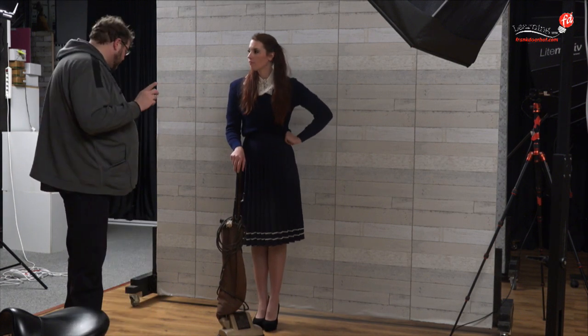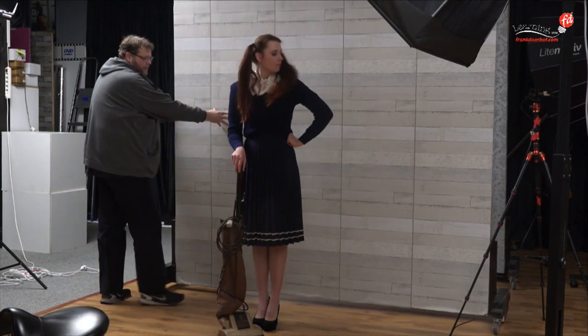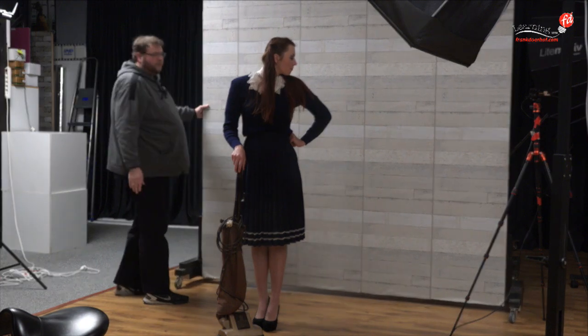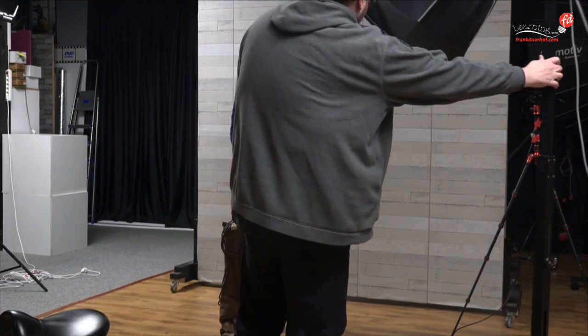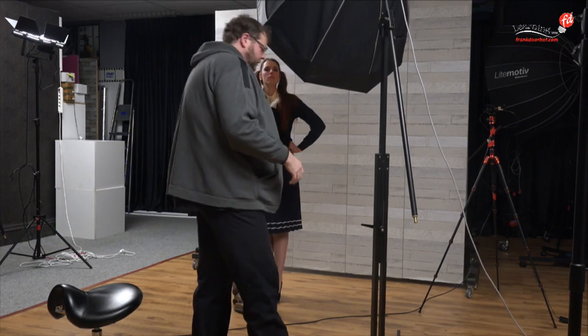Now, she's very close to the background. If I want my light to fall off nicely, I don't want it to be too close to the background. So what I want to do is actually move the background further away. This is the nice thing about moving backgrounds. I wish my house would have moving backgrounds. That would be awesome. And I'm going to place the light a little bit under an angle, and I have to do it a little bit more up.